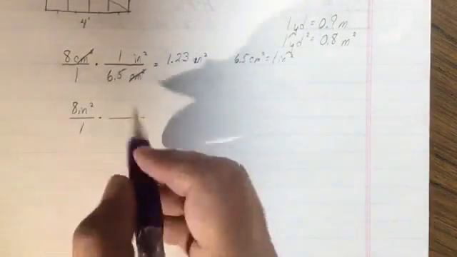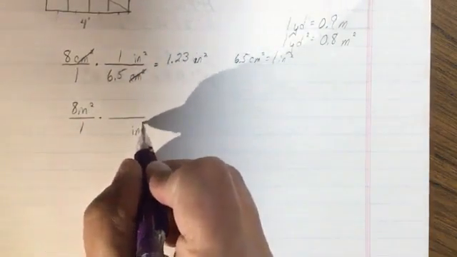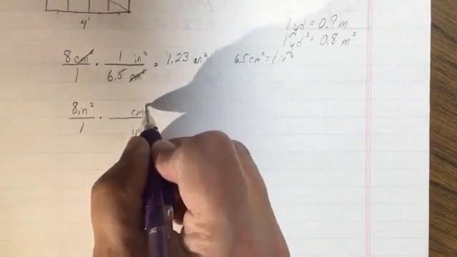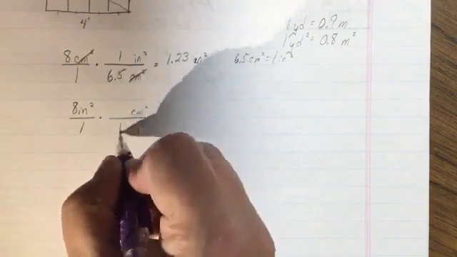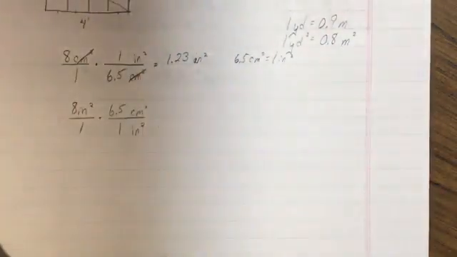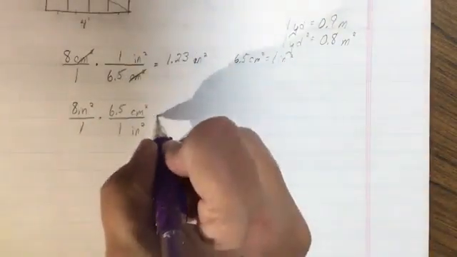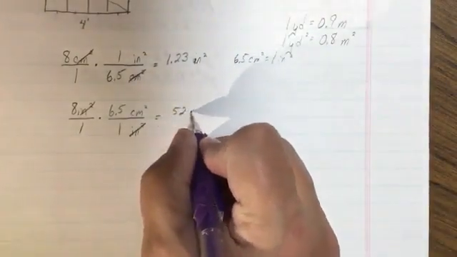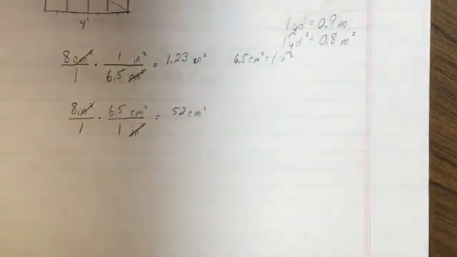Well, if inches are on the bottom, inches squared go to the bottom, forcing this centimeter squared to the top. Again, you're watching me, I'm letting the labels really do the work. Check your labels, do the cancel. Yep. And we get 52 centimeters squared.